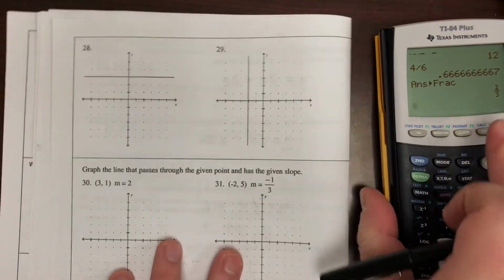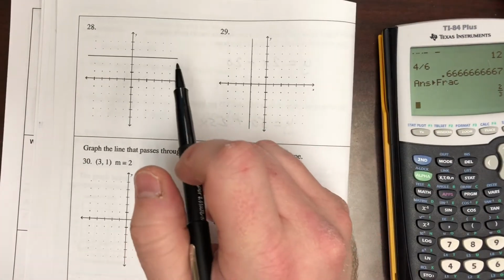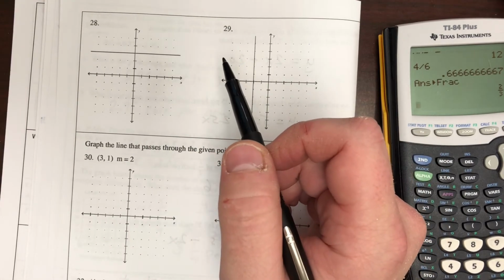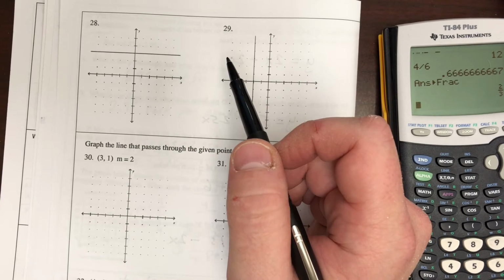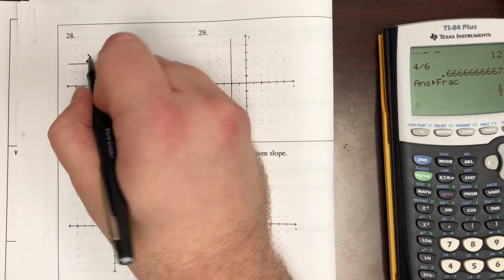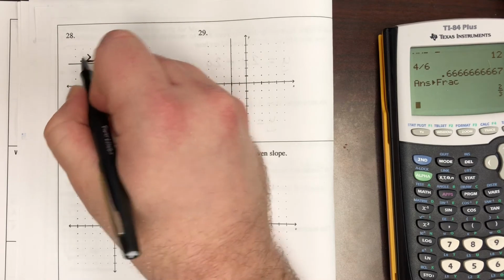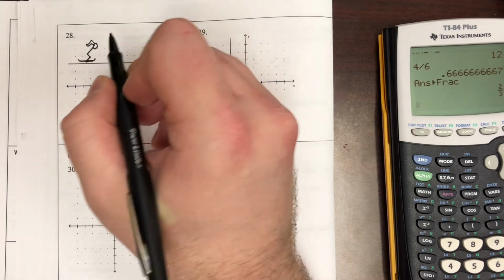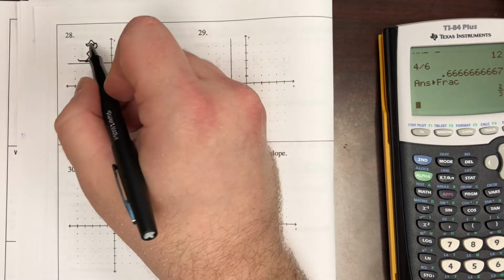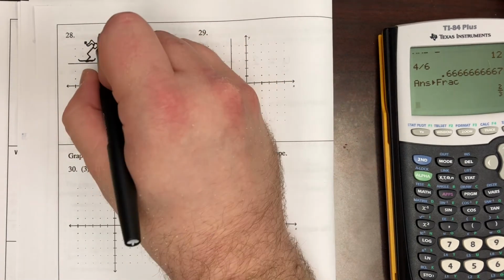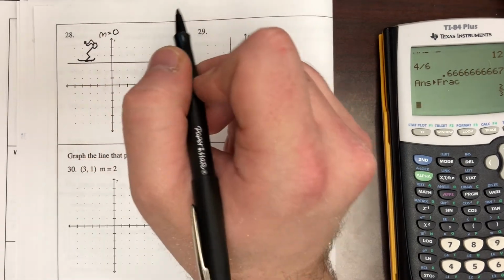I got time. All right. Wait, flatline. What? So I got an easy way to remember this. It's all about skiing. Put a skier on here. How much fun is this skier having? They're having no fun, right? This is a slope of 0.